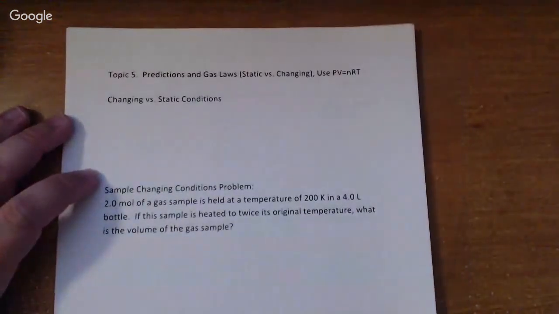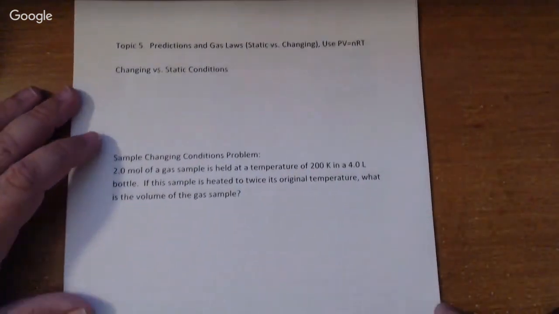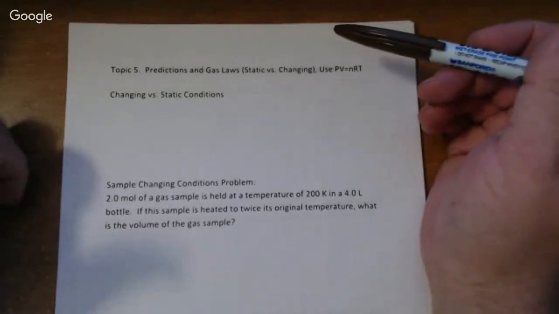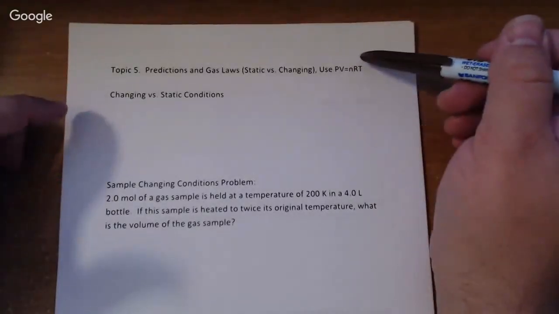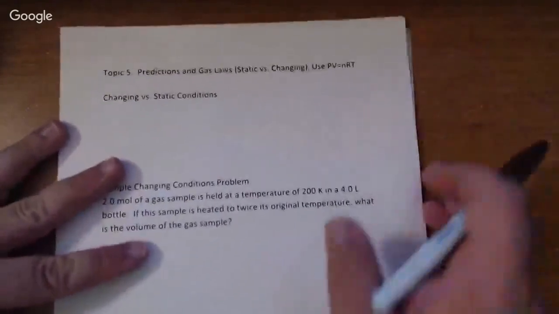Topic number 5 is predictions and gas laws. This was all about deciding, first off, what kind of problem do we have? Because with gas laws, part of the hard part was making sure we knew what to use and when to use it. So we had a couple of different gas laws, and they had different purposes.